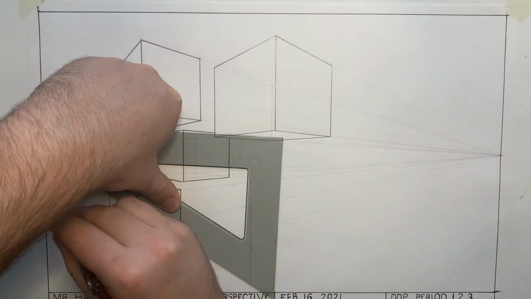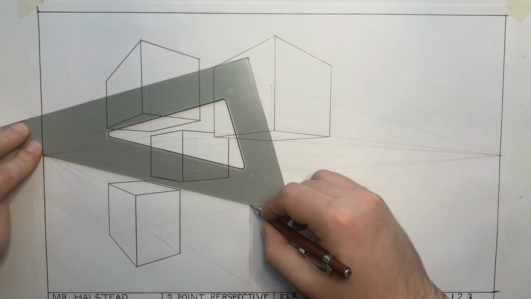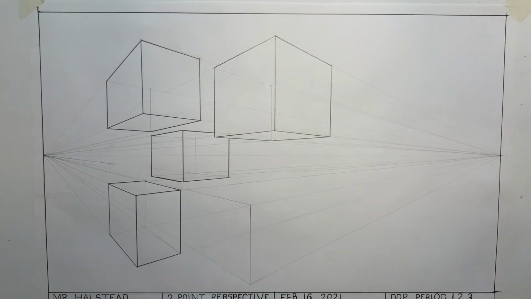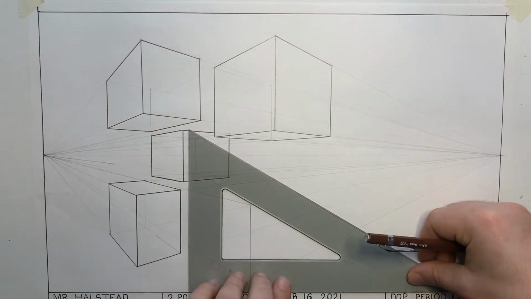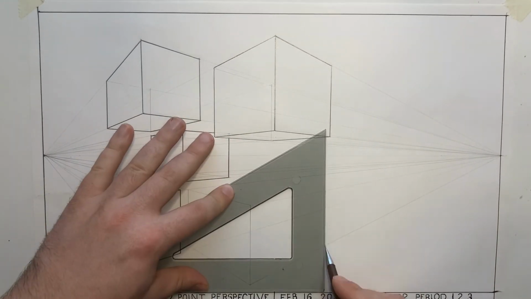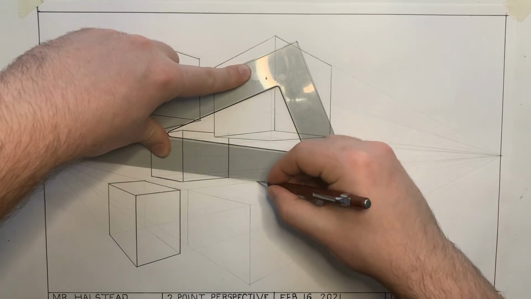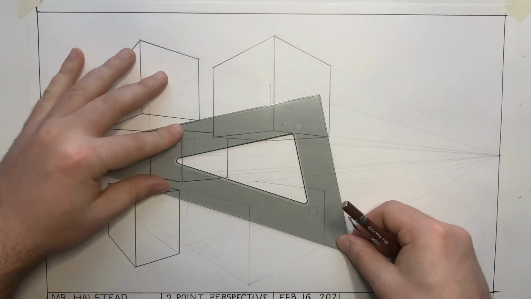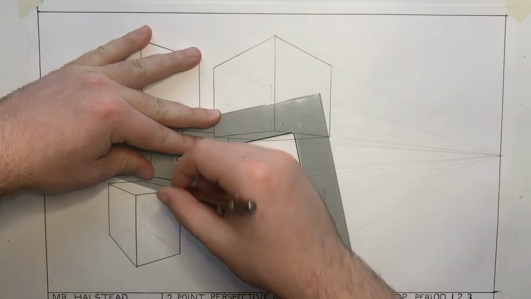Now, I want to take a moment and talk about neatness with our drawings. In order to make a drawing that looks nice, we need to be precise. We need to be exact with our lines. This drawing took me about 2 hours to complete in total.